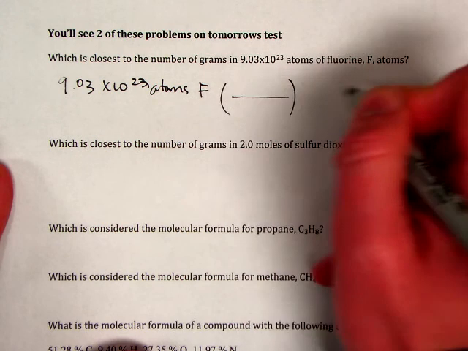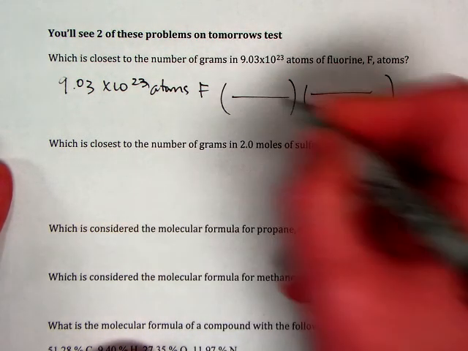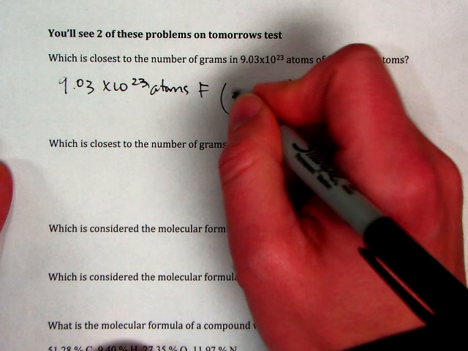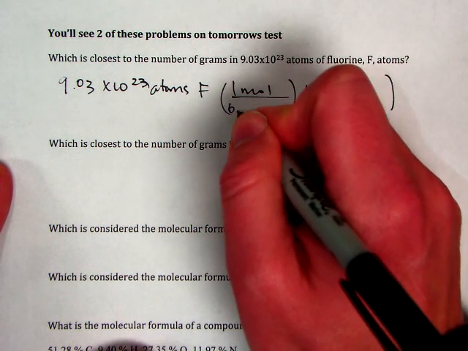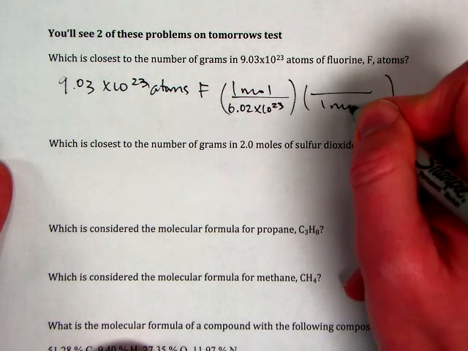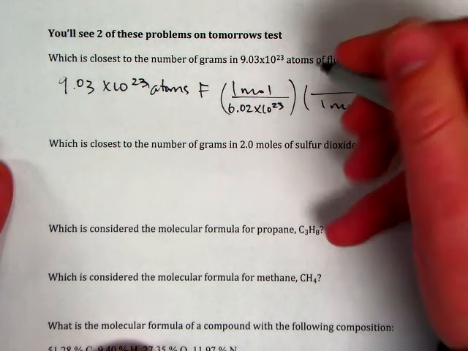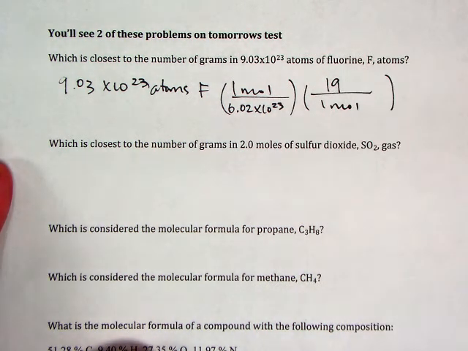And you want to get from atoms all the way down to grams, which is 2 steps. So you need first to divide by Avogadro's number. So 1 mole of anything is 6.02 times 10 to the 23rd of that something. And then you want to get from moles into grams. And so you multiply by the molar mass of fluorine, which is 19.